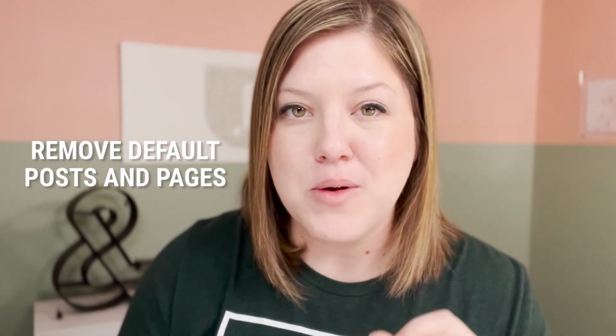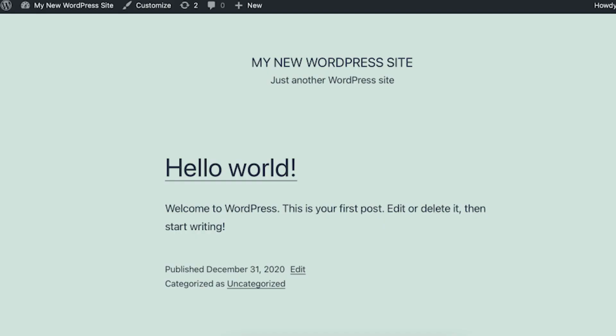Next on the list is forgetting to remove the default posts and pages that come when you set up a new website, especially in WordPress. It happens on every platform, but especially WordPress. There is always a post called Hello World that comes, and it's like a sample post so that people can see what the blog page would look like. There's usually sometimes also a sample page.